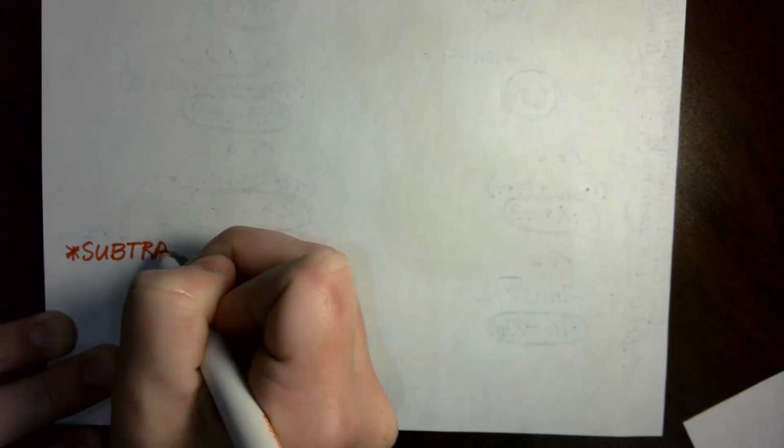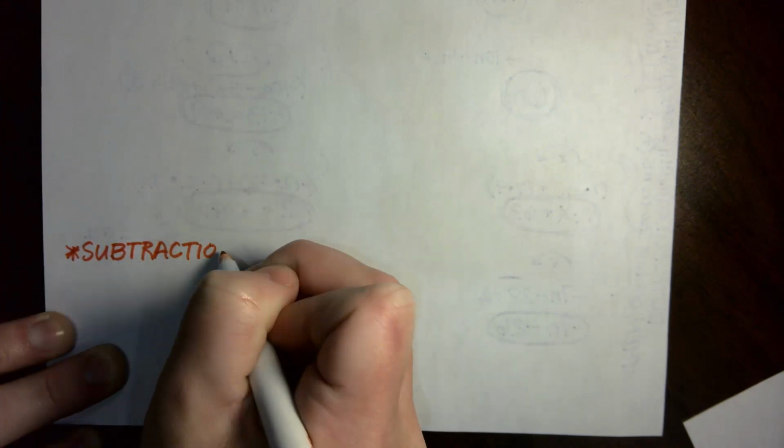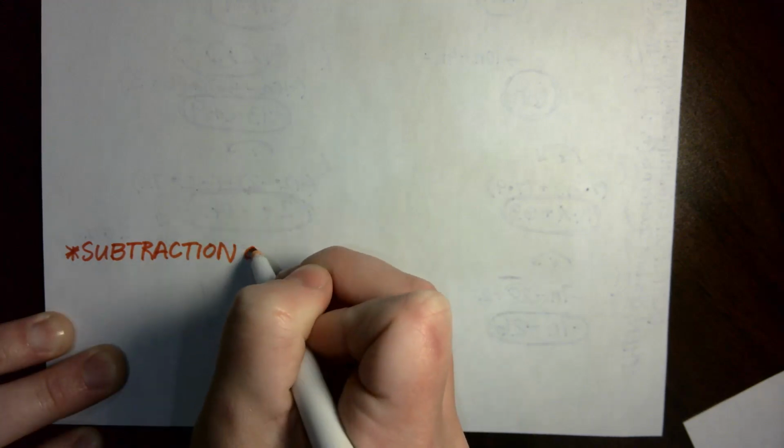So I'm going to start right here, and I'm going to put a little star. And this is going to be a rule that only applies to subtraction. So I'm going to say subtraction only.